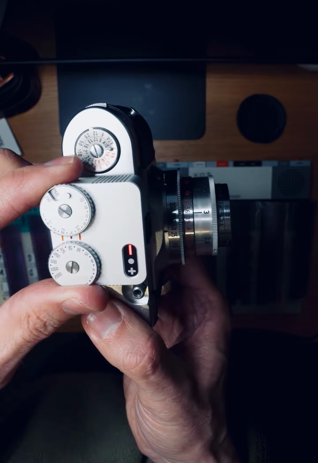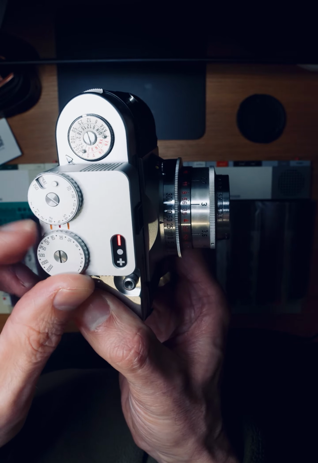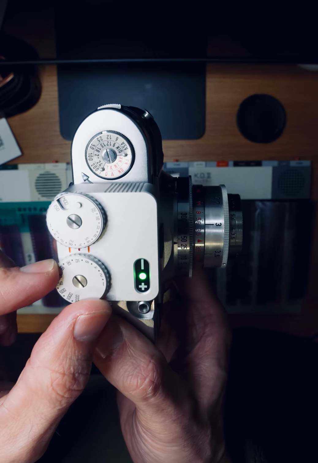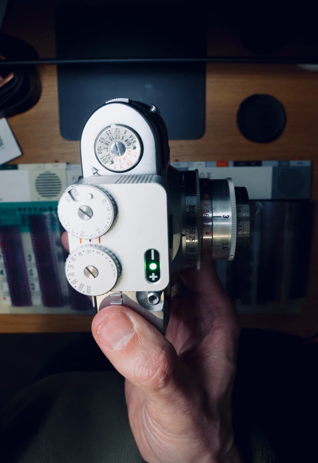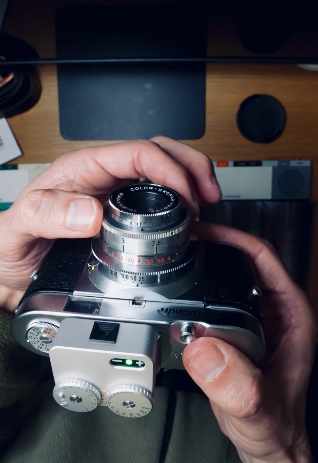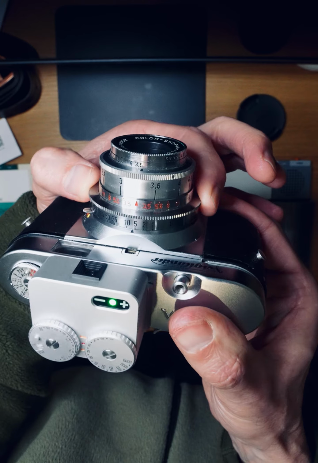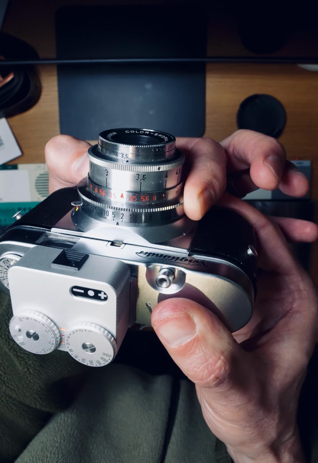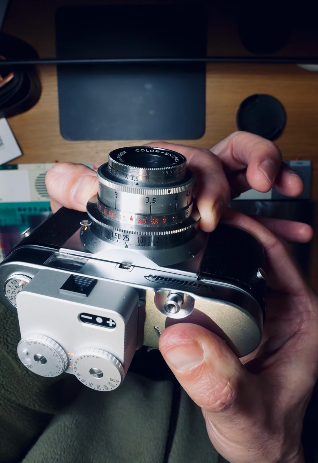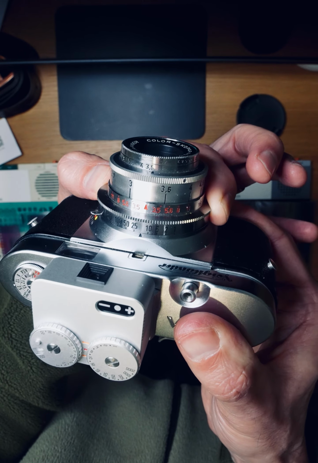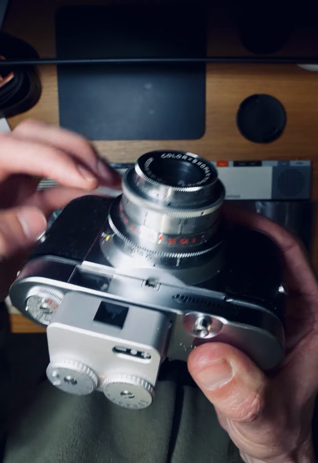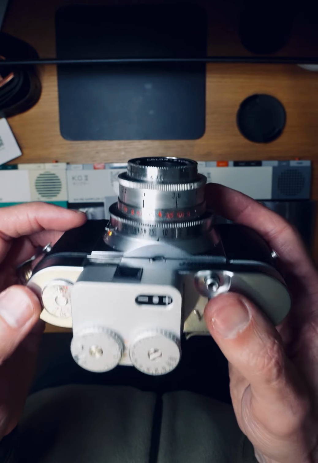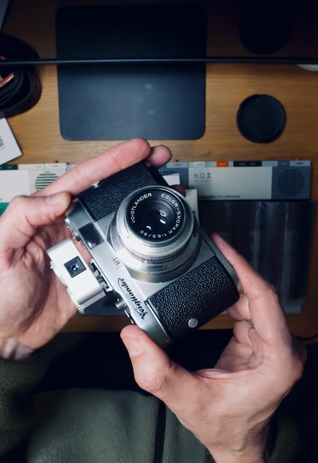So pointing it towards the subject. Oh, so it's suggesting for this room, at f3.5 you need a 15th of a second shutter speed. So let's see. No, I think that's the shutter speed on this one. So it's only got a 25th and a 10, so I'm guessing somewhere in between there will be about right. So I believe I've got the shutter speed set correctly. So if I were to take a photo, that's how I'd do it.